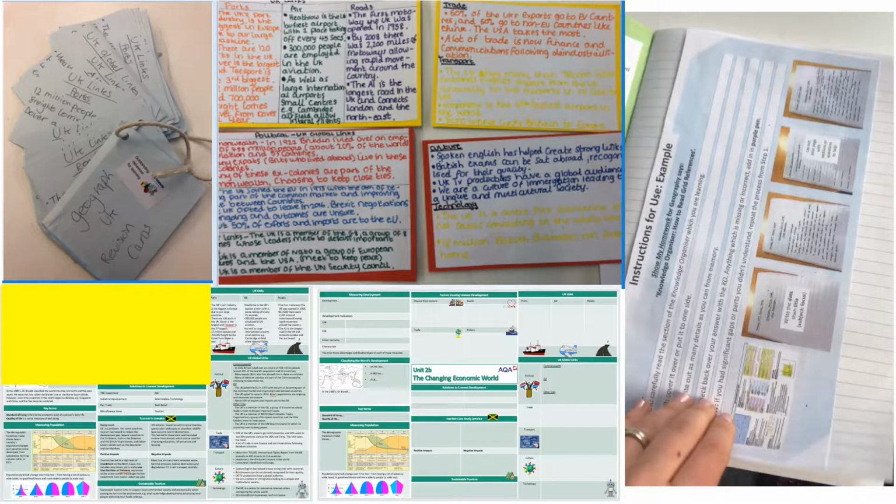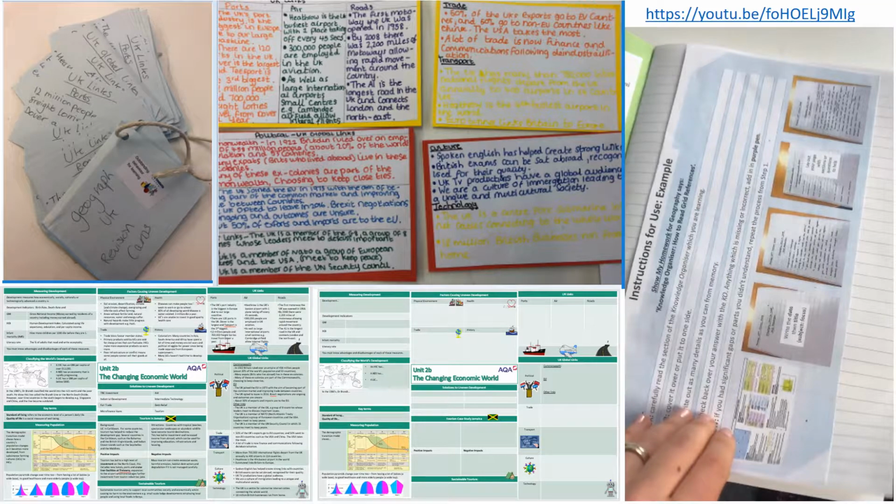You can also use a post-it note to cover up sections of your knowledge organiser, because it means you've only got a small section covered up and it's only a small achievable section to learn. When you remove the post-it note, you can use your knowledge organiser to check what you've learnt.